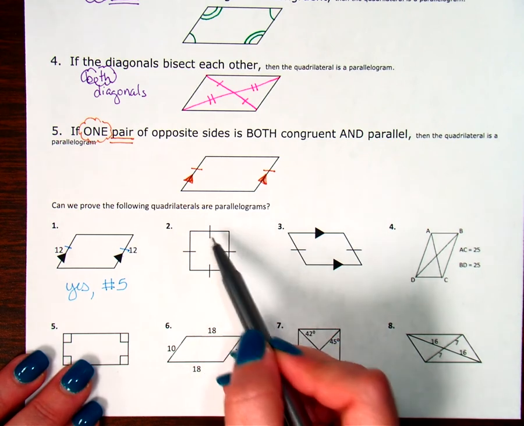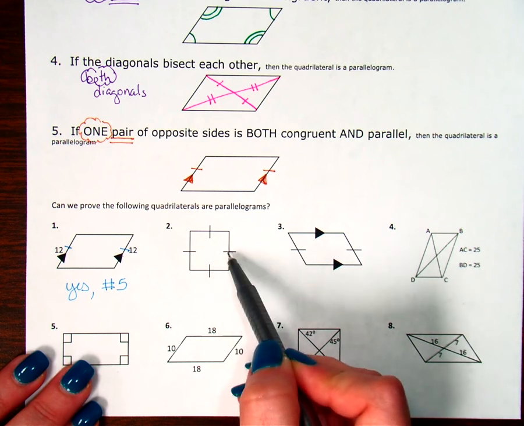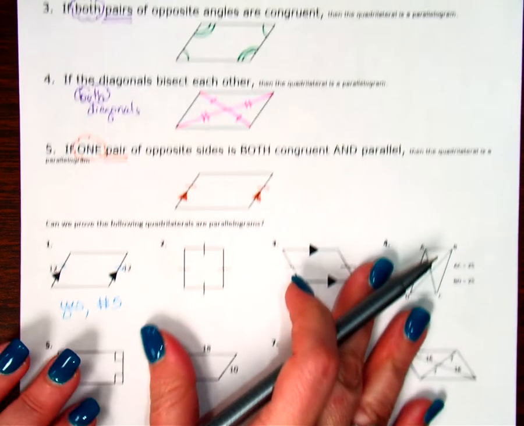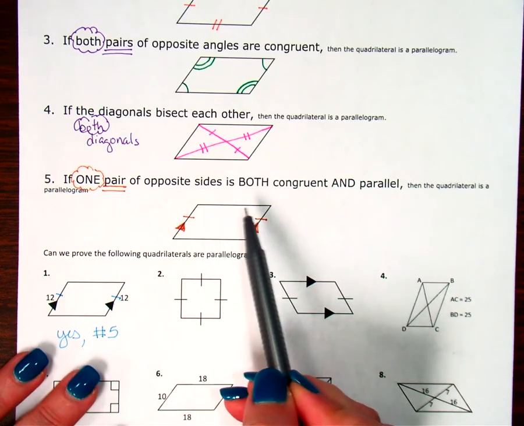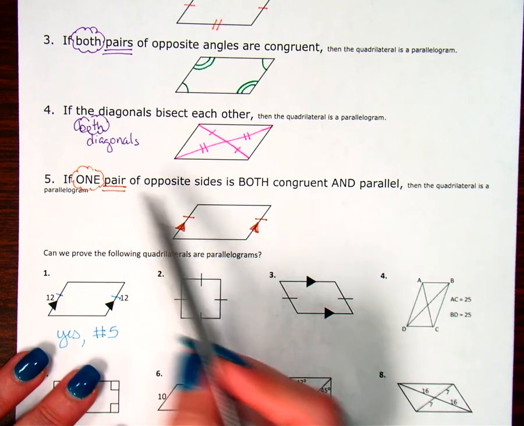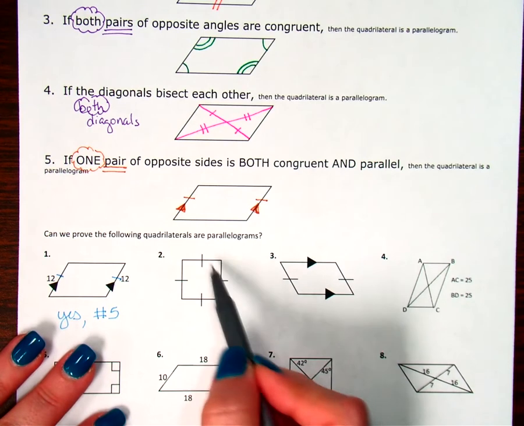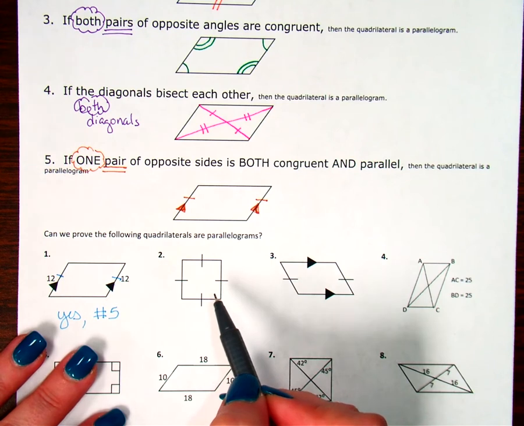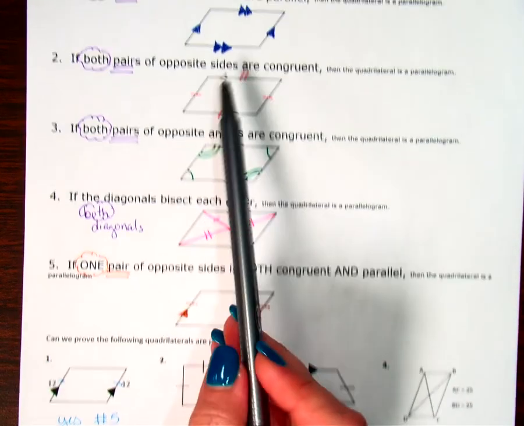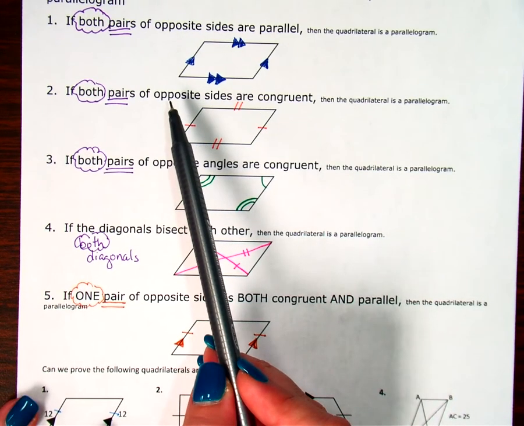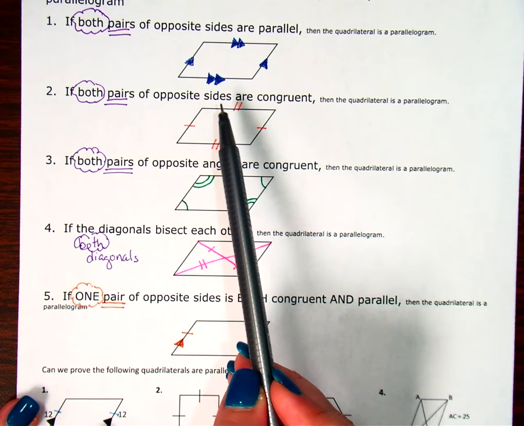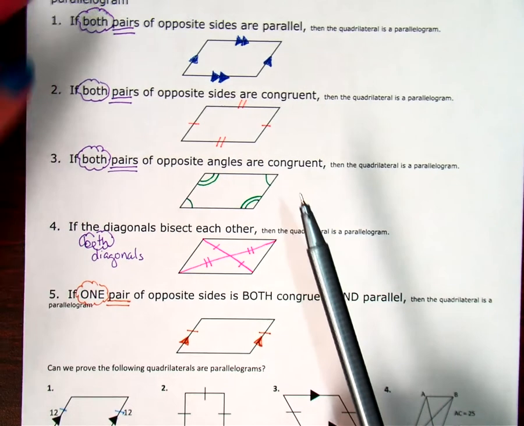I can see I have tick marks, so I have congruent sides. The one that talks about congruent sides is number 5: one pair of opposite sides, congruent and parallel. Well, I don't have anything here marked parallel. The other one that talks about opposite sides is number 2. It says both pairs of opposite sides are congruent.